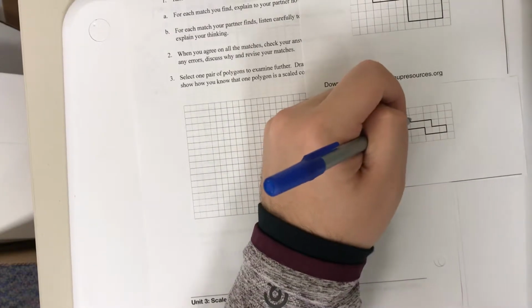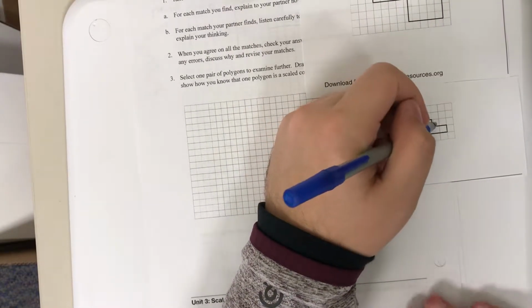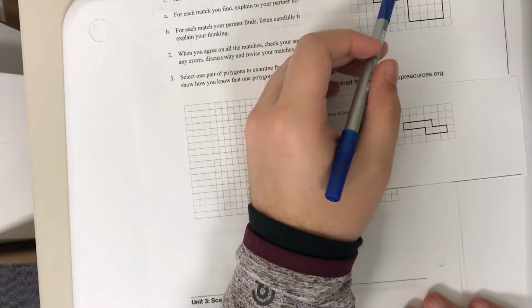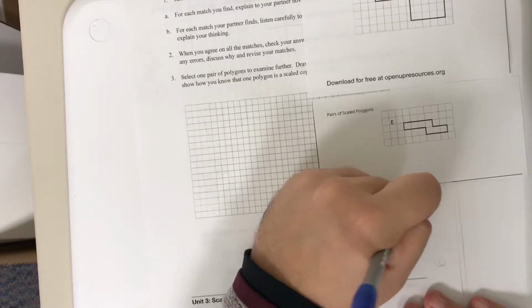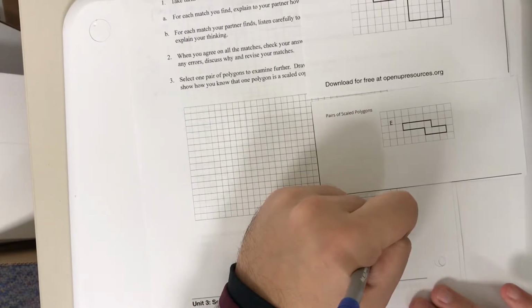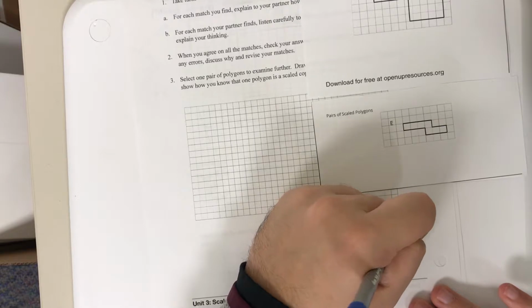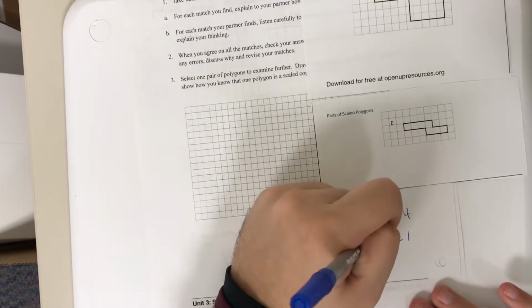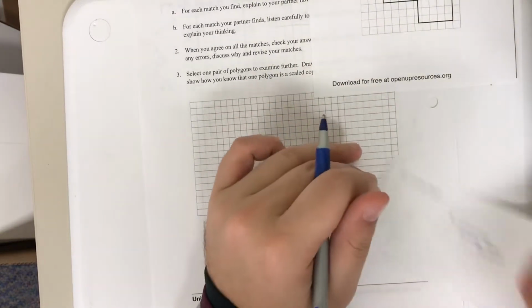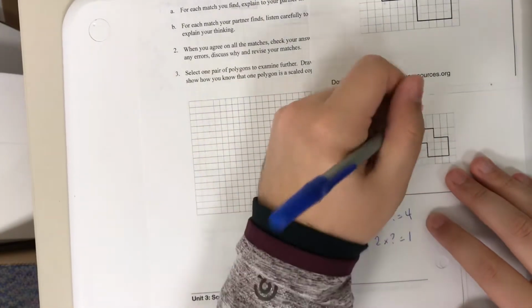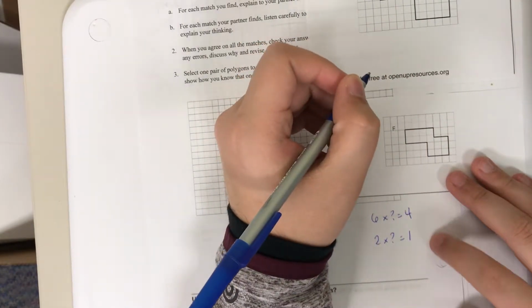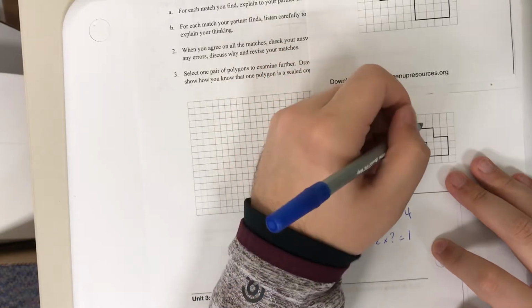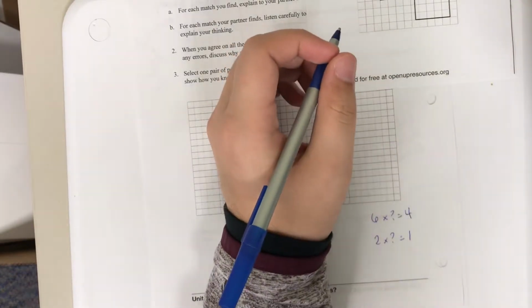I have 4, and 6. So I have 6 times what number equals 4, and then 2 times what number equals 1. That's half again, and that's not the same. So nope, those are not matches. And you can kind of see that I'm going through this. So this is 4, and that's a half. So still don't think I'm matching this yet.